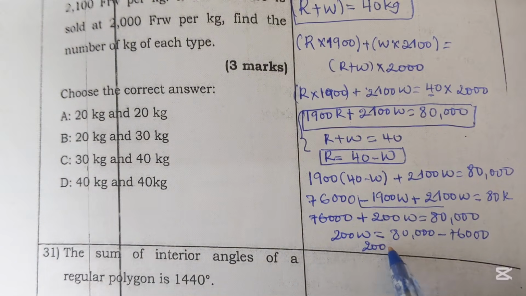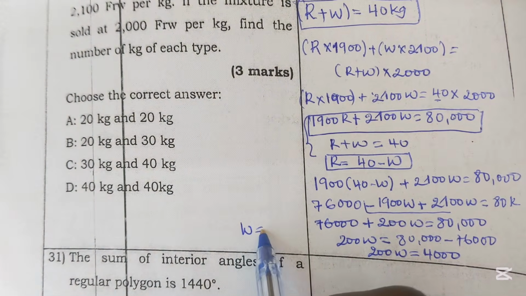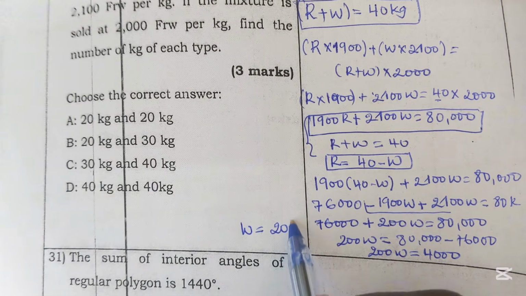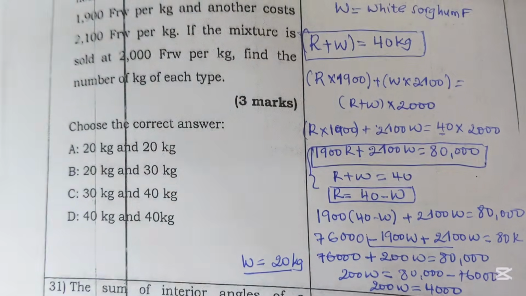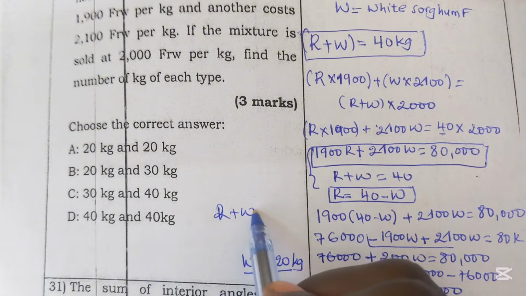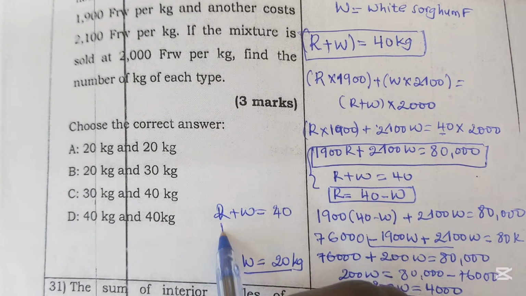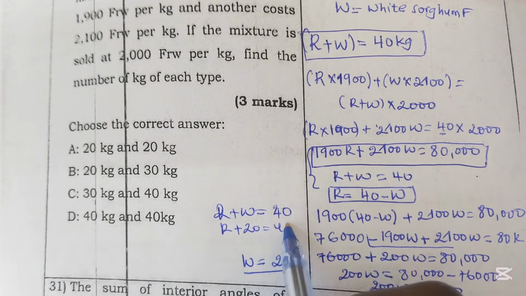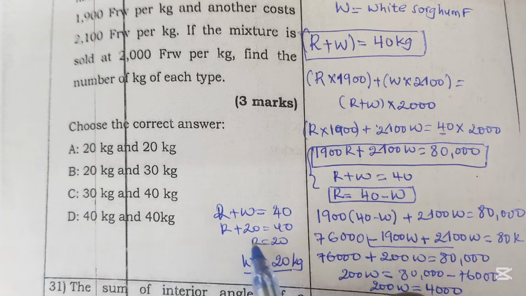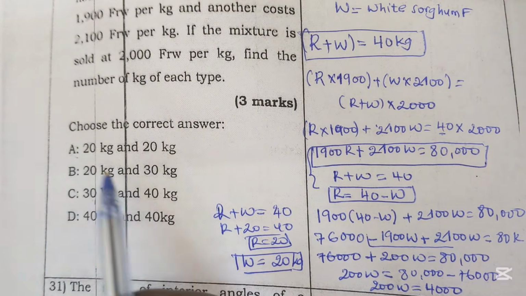Then 200 W will be 4,000. Then W will be 20 kilograms. And we know R plus W will be 40, whereas R plus 20 will be 40. Then R will be 20. We have W which is 20 and R which is 20.